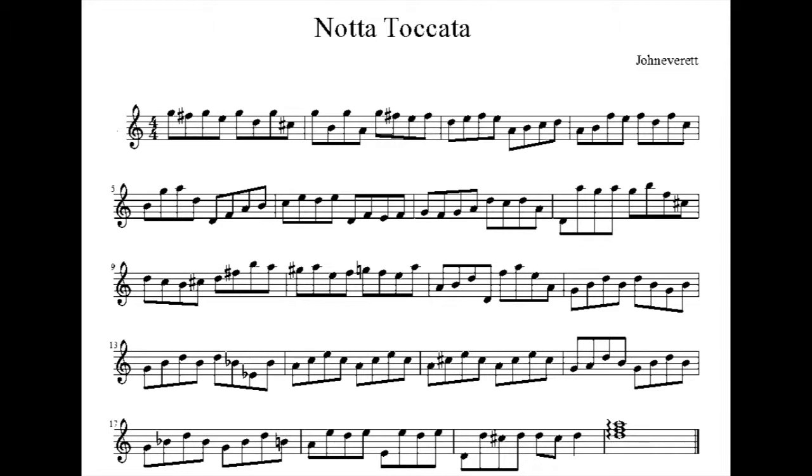Wrong clef. I don't think in treble clef when I'm here because I'm going to teach you. Here, hold this. I don't play violin. Just hold it, it'll help. Treble.